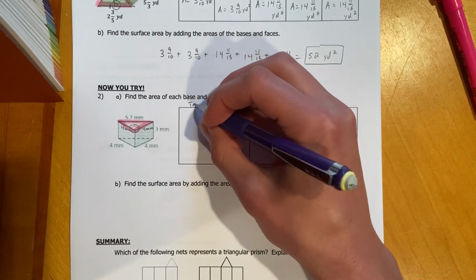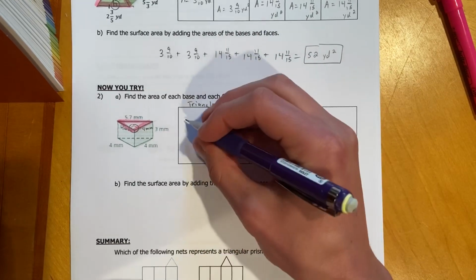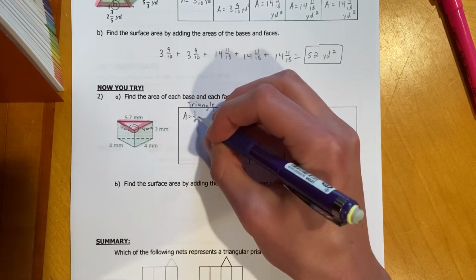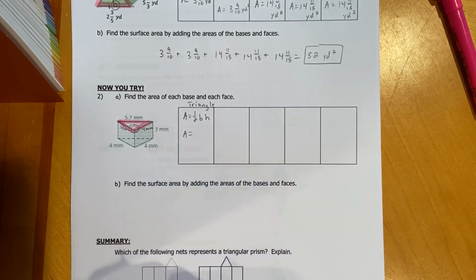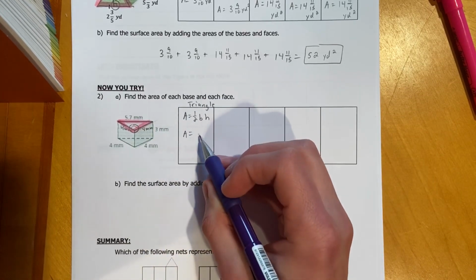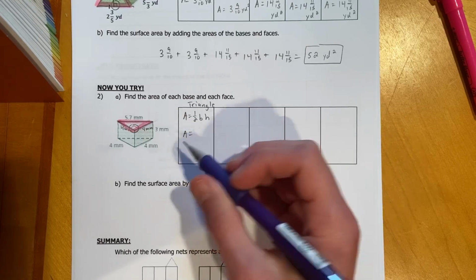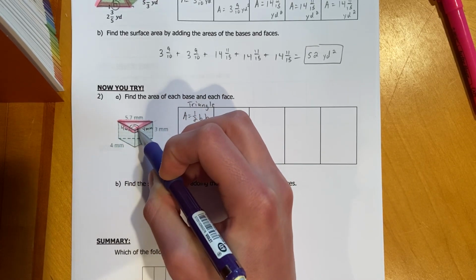All right, I'm first going to find the area of my triangular face. Area equals 1/2 base times height. Remember, the dimensions that make the right angle are the ones that I'm going to use in the area of my triangle. So the two sides that form this right angle are 4 and 4.